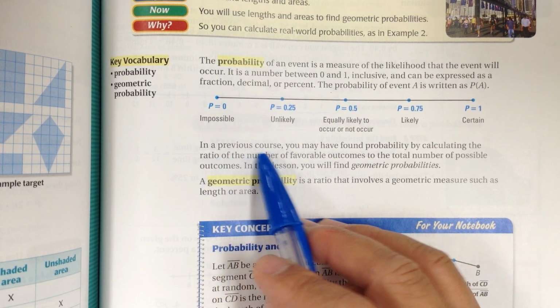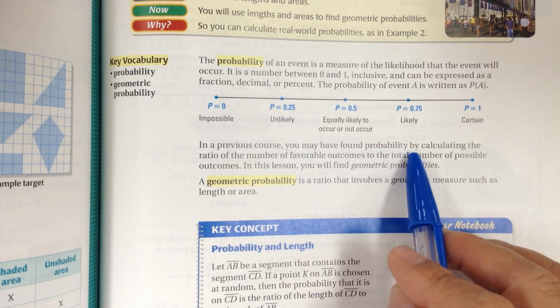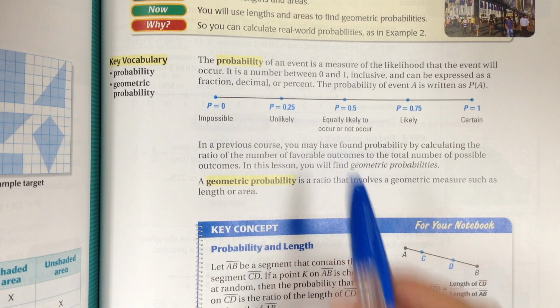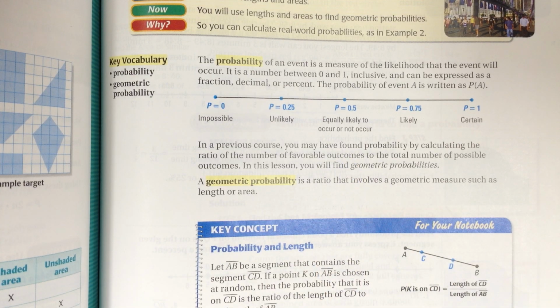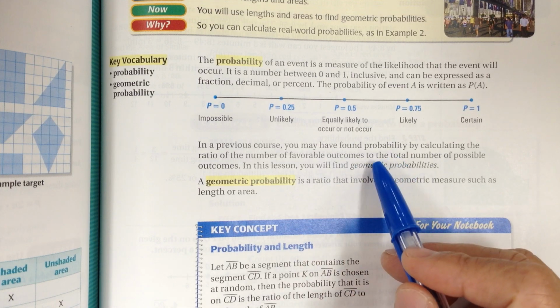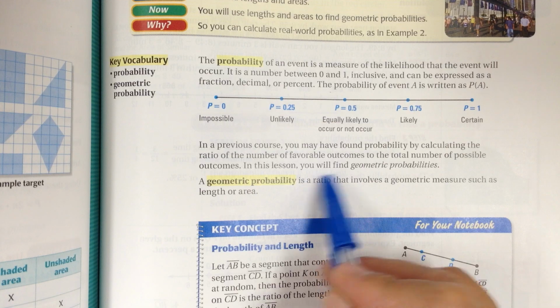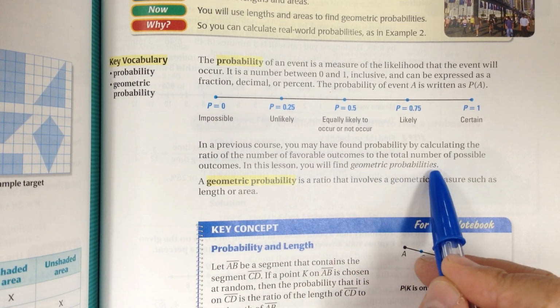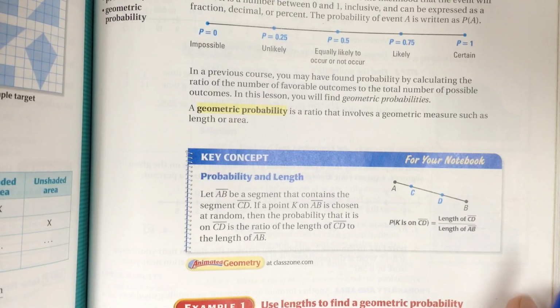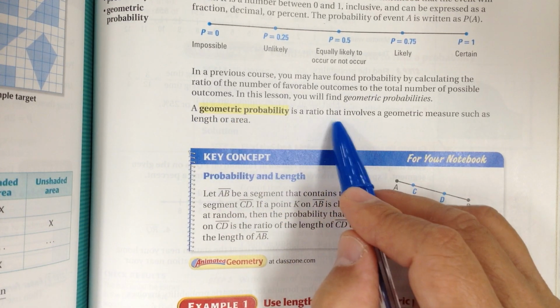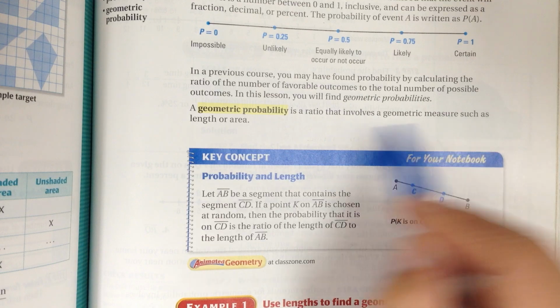In a previous course, you may have found probabilities by calculating the ratio of the number of favorable outcomes, meaning whatever event you're looking for, divided by the total number of possible outcomes. In this lesson, you will find geometric probabilities. So a geometric probability is a ratio that involves a geometric measure such as length or area.